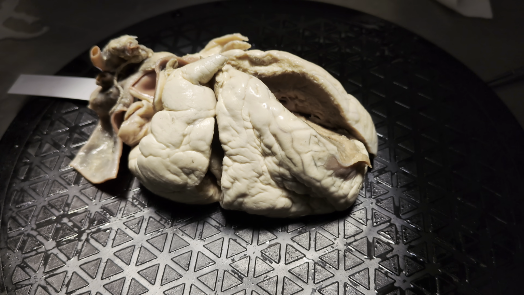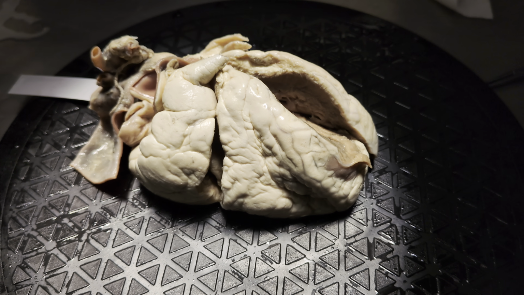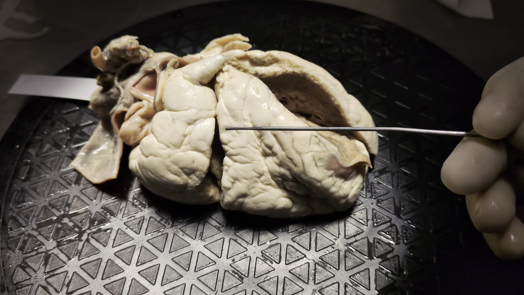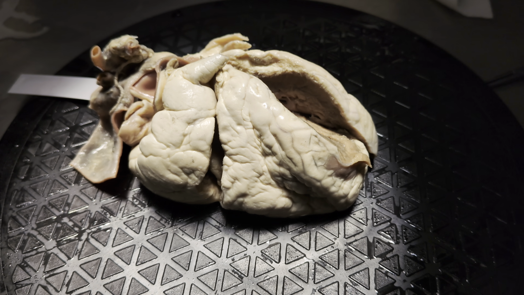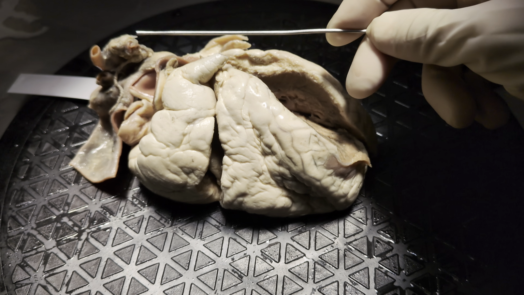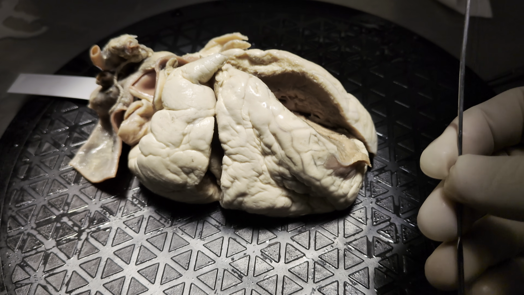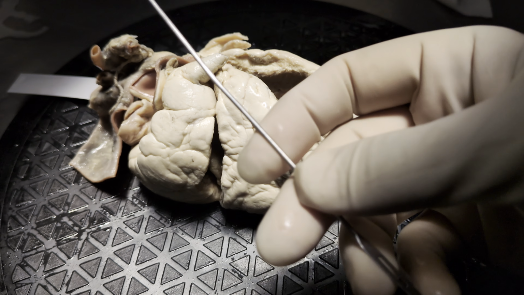Everyone, we've got another heart today. This is number 942 in our collection. The heart would have sat roughly in the chest like this, anterior surface towards the screen, posterior surface towards the turntable, head or superior here, legs or inferior here, left and then right.